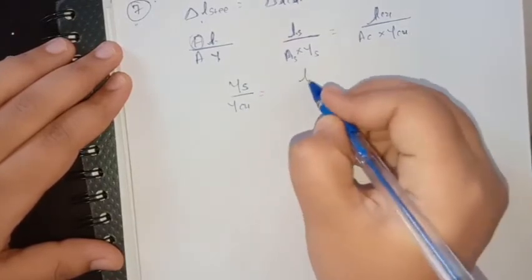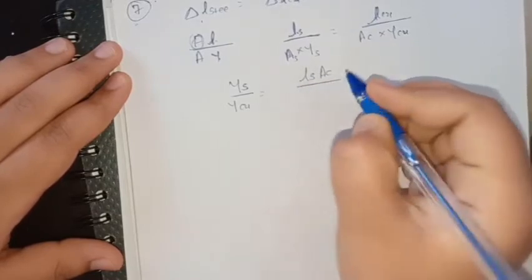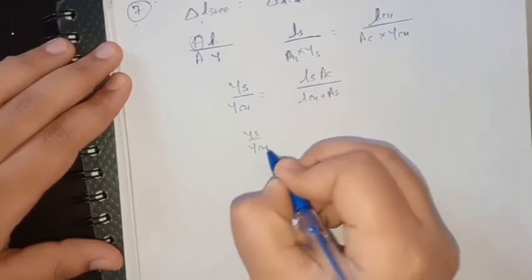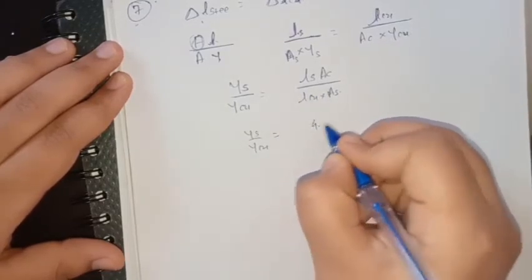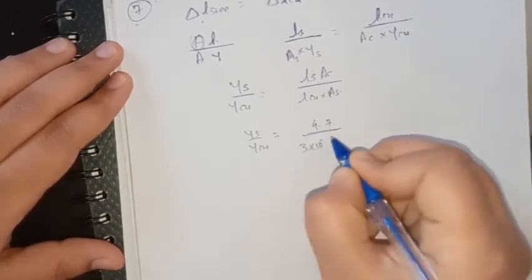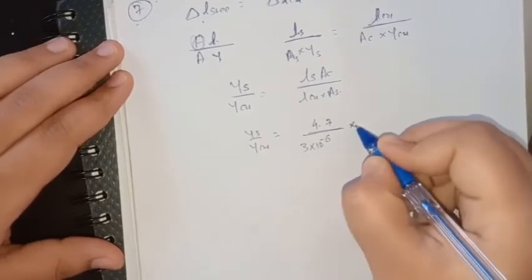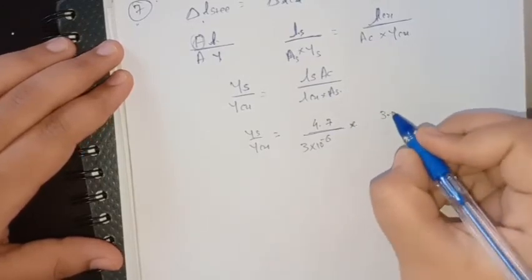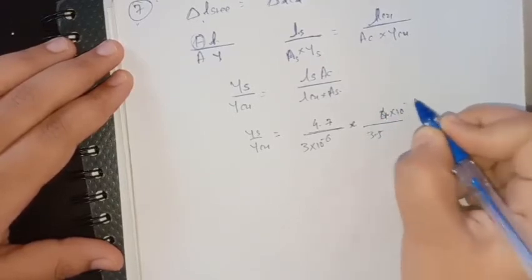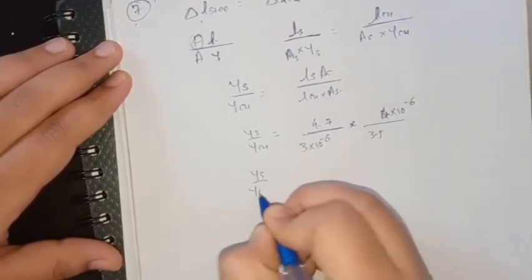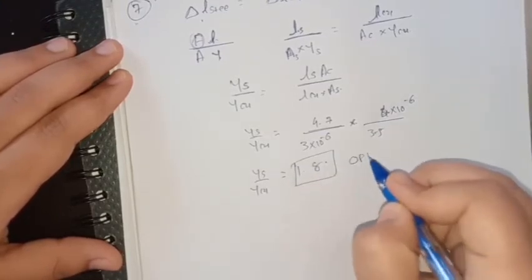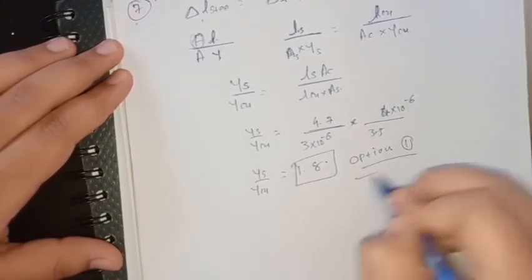This can be written as length of steel into area of copper divided by length of copper into area of steel. Put the values. Length of steel is given as 4.7 and area of steel is given 3 into 10 power minus 6 meters square. Length of copper is given 3.5 and area of copper is given 4 into 10 power minus 6 meters square. Simplify this, we will get answer 1.8. So option 1 is correct option.